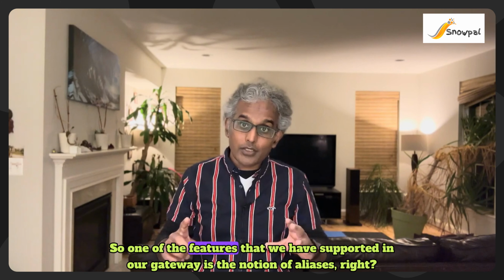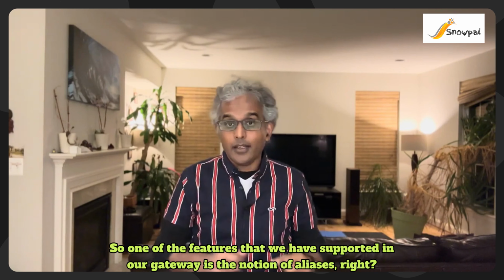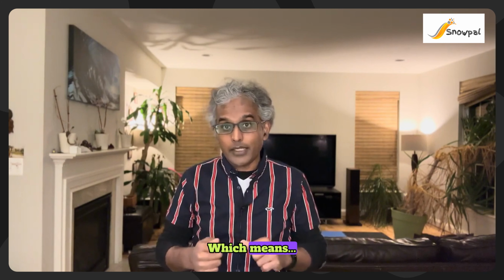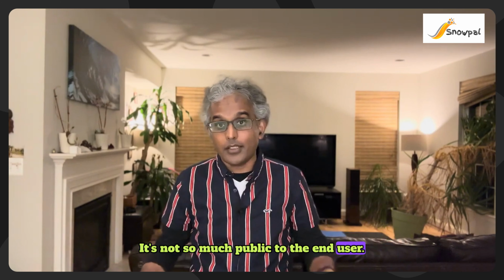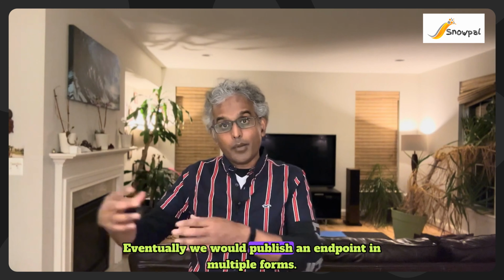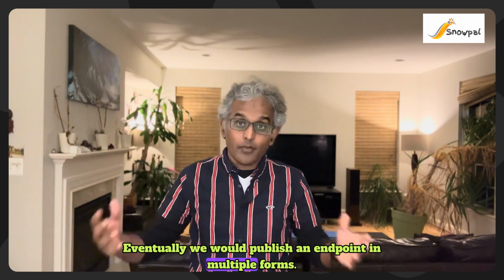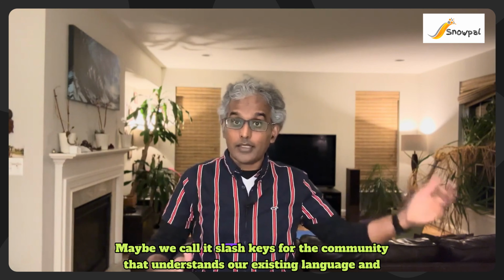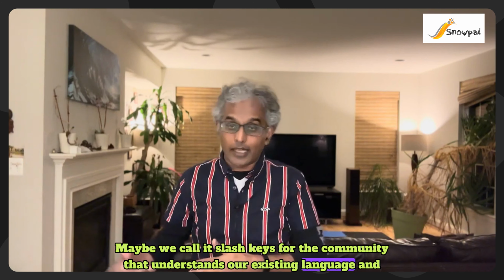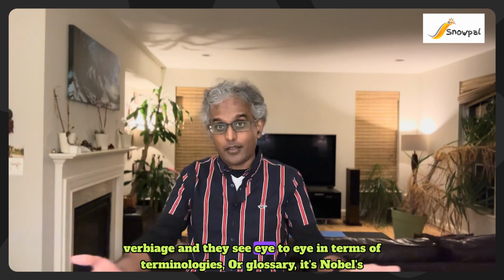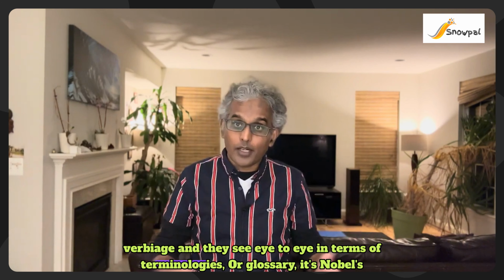So one of the features that we have supported in our gateway is the notion of aliases, right? Which means it's very internal, right? It's not so much public to the end user. Eventually we would publish an endpoint in multiple forms. Maybe we call it slash keys for the community that understands our existing language and verbiage, and they see eye to eye in terms of our terminologies, right?